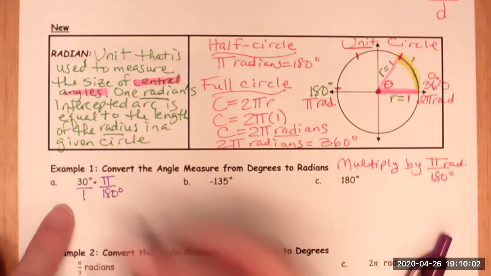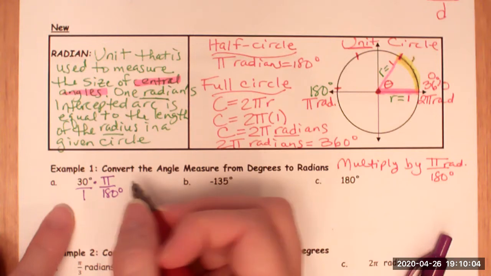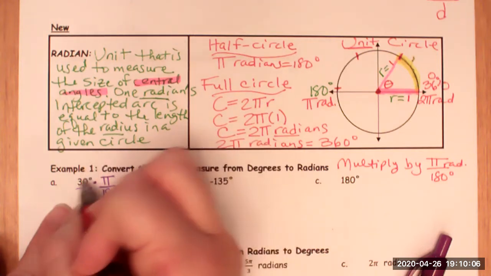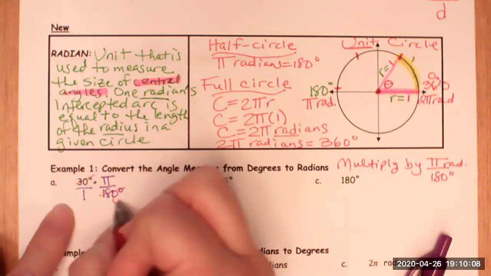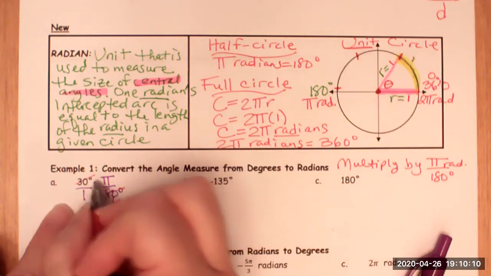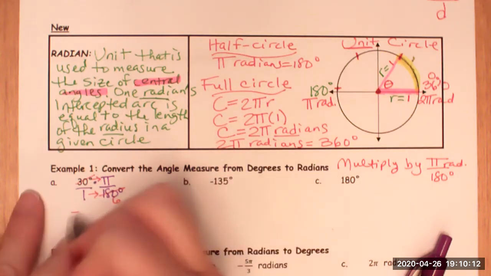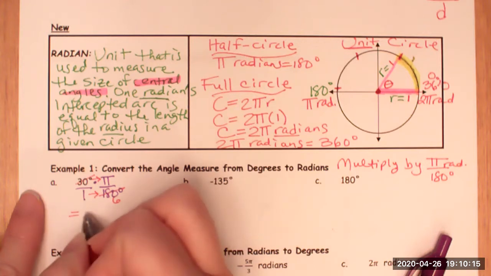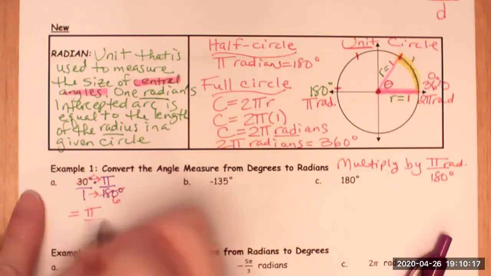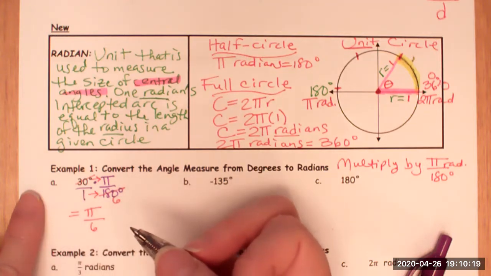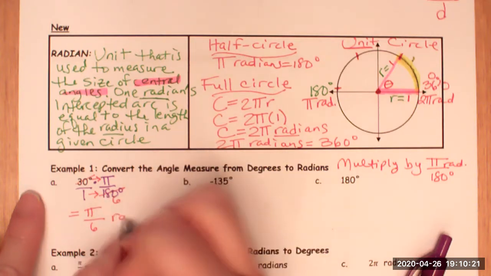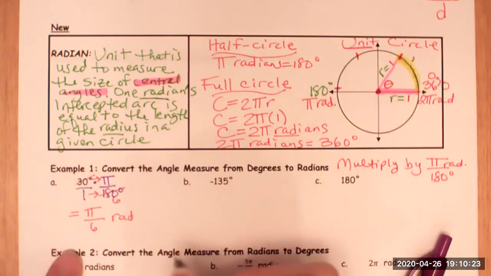I would argue that canceling diagonally is the most efficient. We know that 30 goes into 180 6 times. Then we just multiply horizontally. We get pi in the numerator, 1 times 6 is 6. So 30 degrees is pi over 6 radians, and as I said, we can abbreviate that RAD.